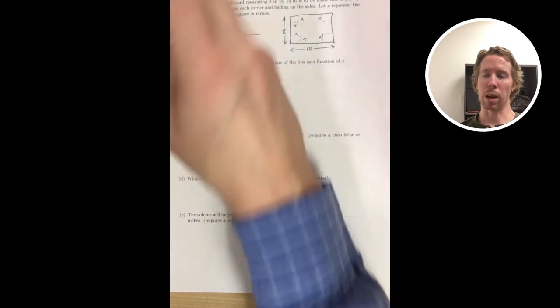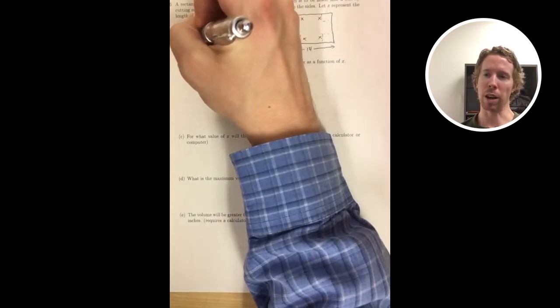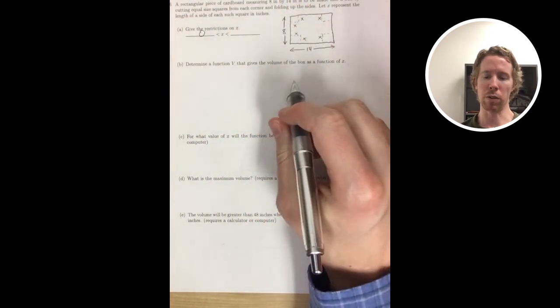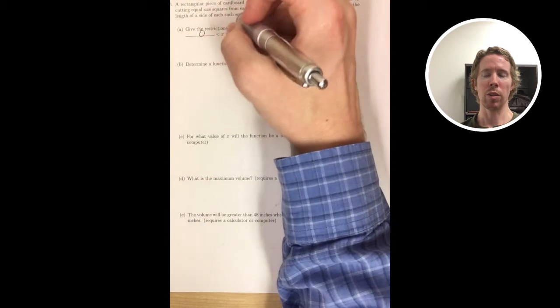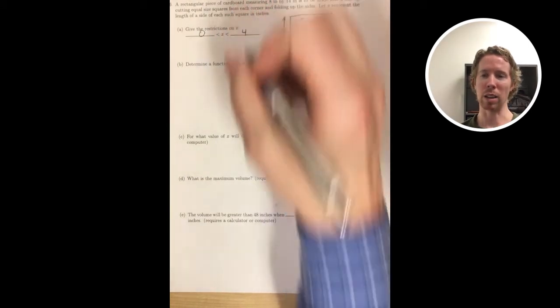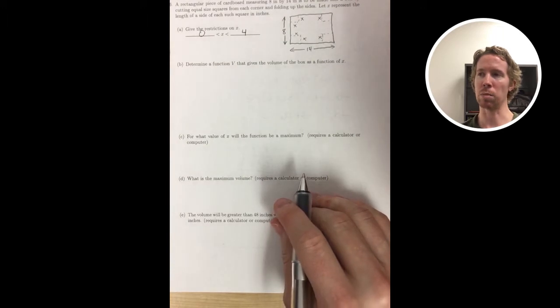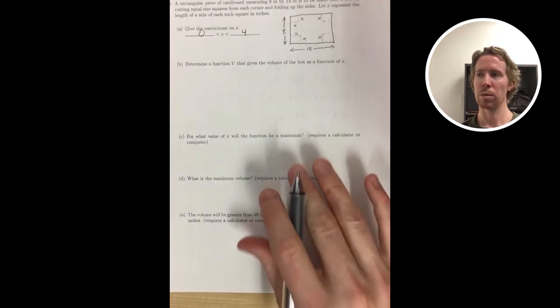So if you think about it, the smallest cuts that you can possibly make would be 0. But if you make any tiny cut larger than 0, then it will give you a box. Your box would be tiny, but it would at least give you a box. So the lowest x could be is 0. It can't be equal to 0, but anything bigger.